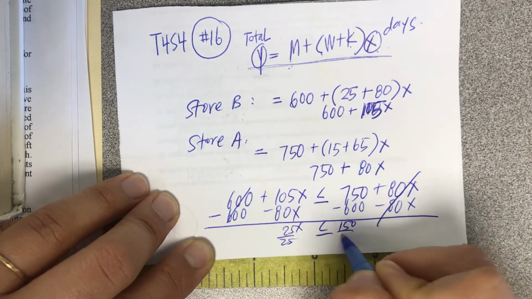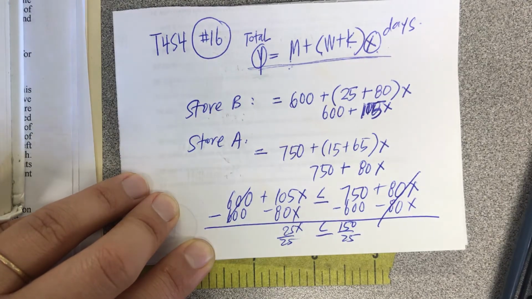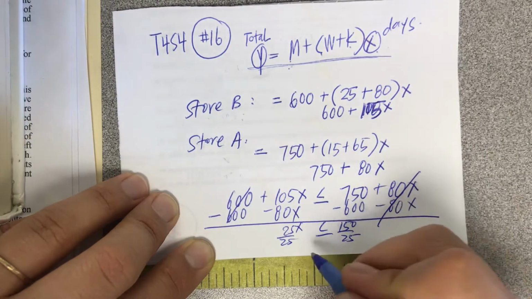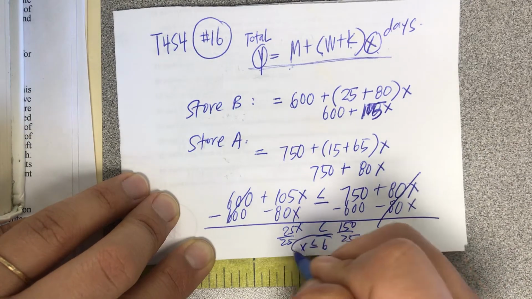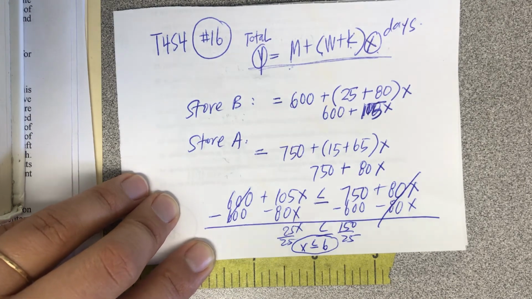Divide it out. So 150 divided by 25 in the calculator comes out to 6. And that is why 6 is your answer.